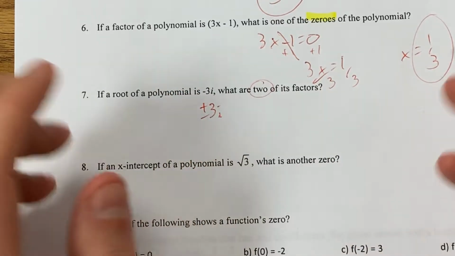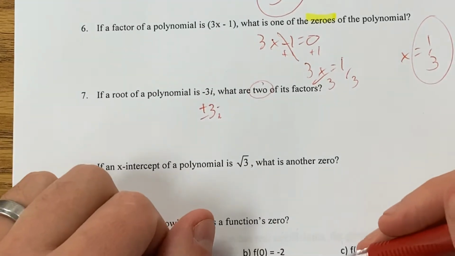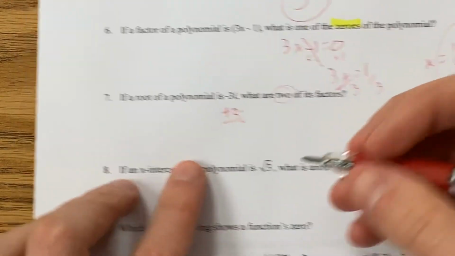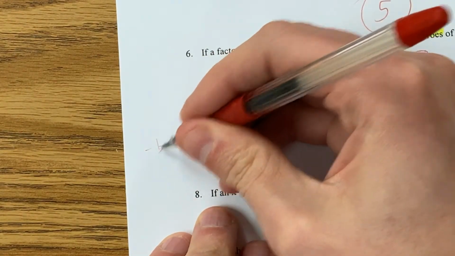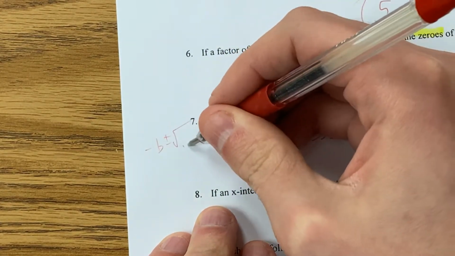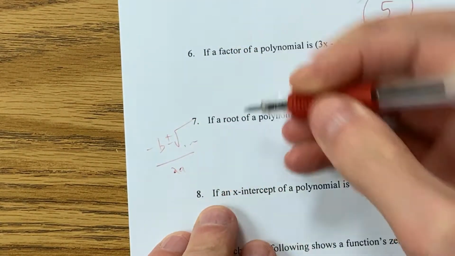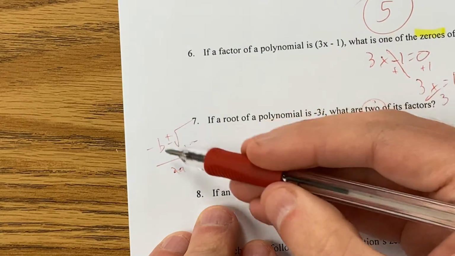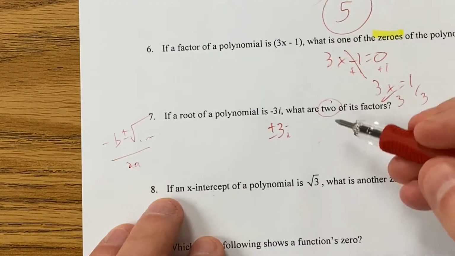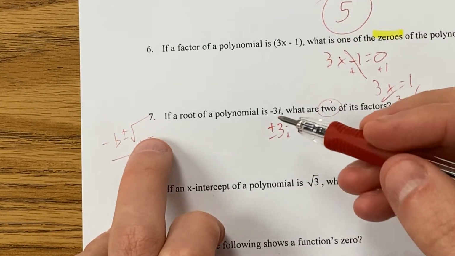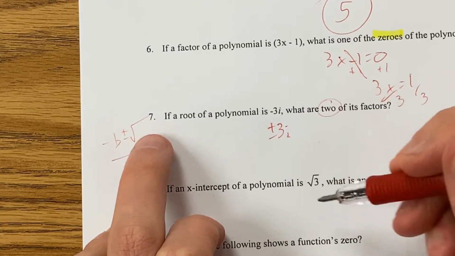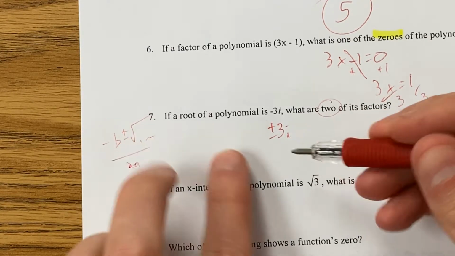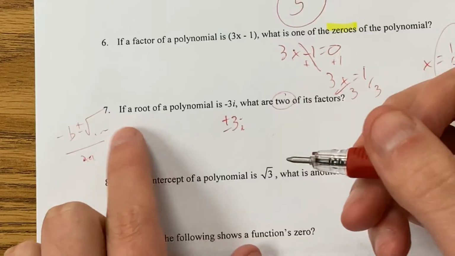That's because of reasons we went over in class. Basically, if you remember, in the quadratic formula, it has negative b plus or minus the square root of stuff over 2a. Anytime you have a root, it always has a plus or minus in front. So whether it's an imaginary one like i or a real one like 3, it'll always have that plus or minus in front. So how does this help us?